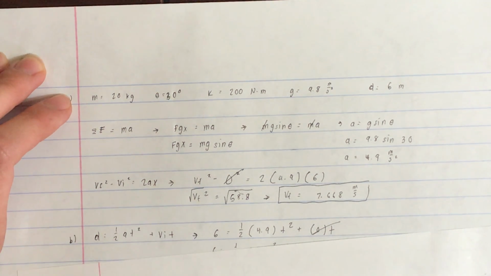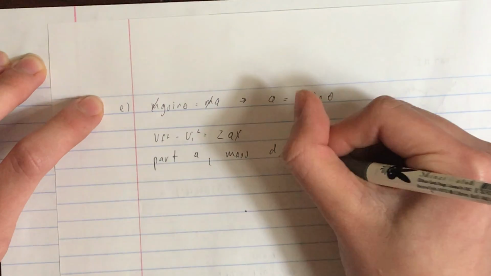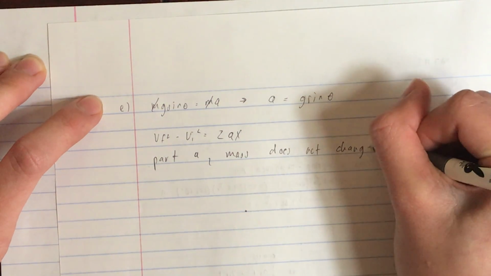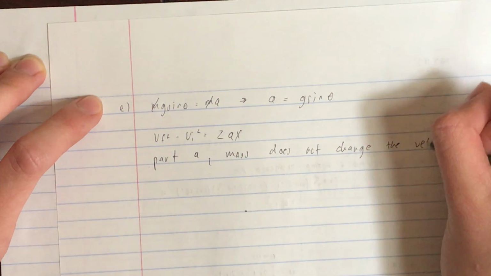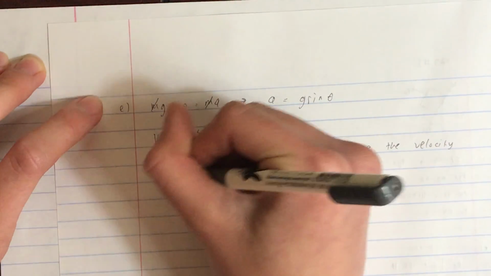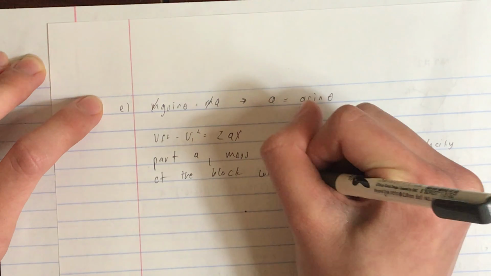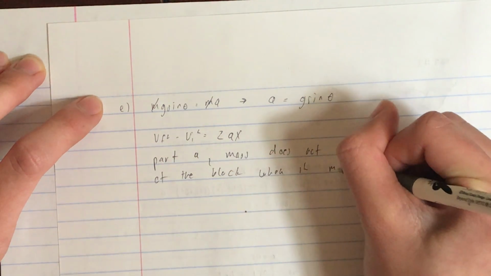So for part A, mass does not change the velocity of the block when it meets the spring.